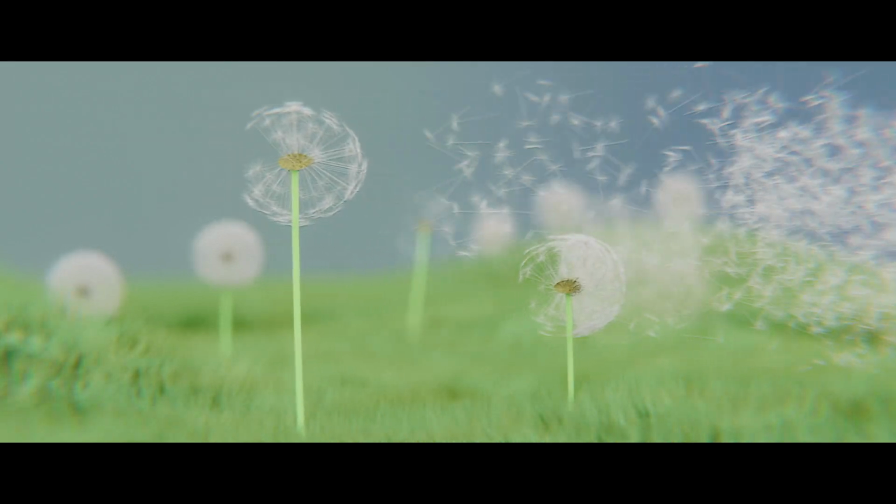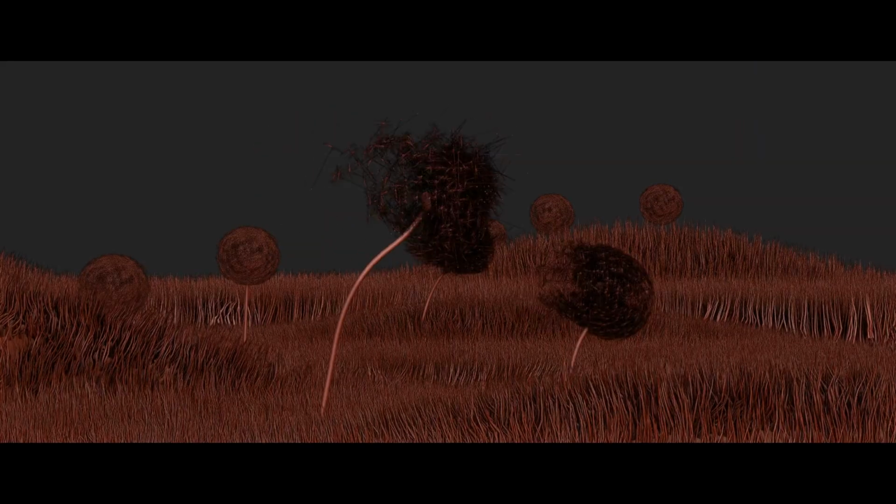Look at those beautiful dandelions. I'm proud of them. I don't know if you were able to follow this tutorial.